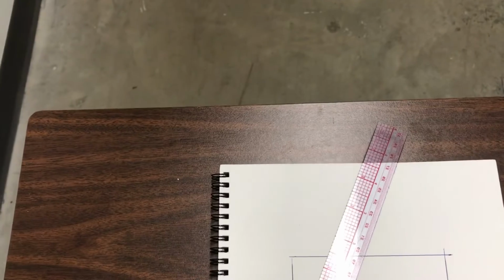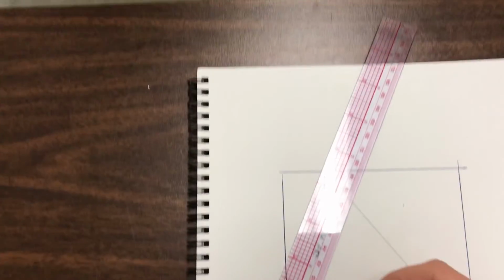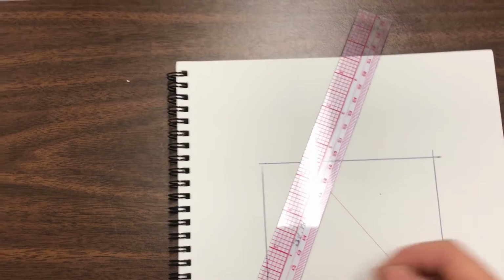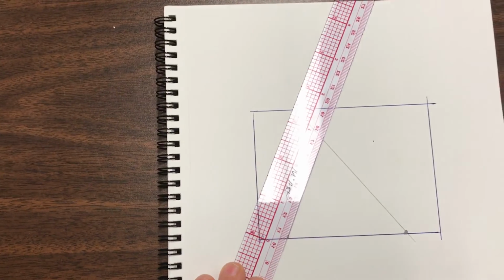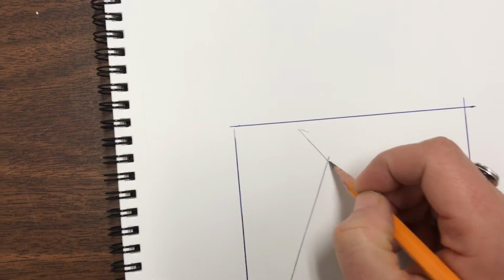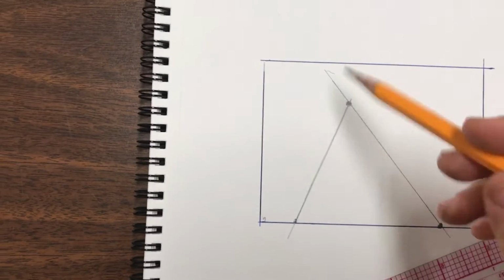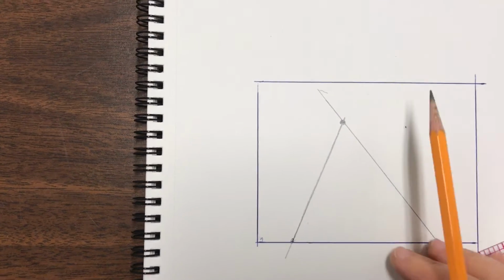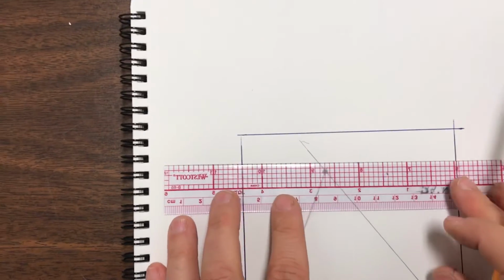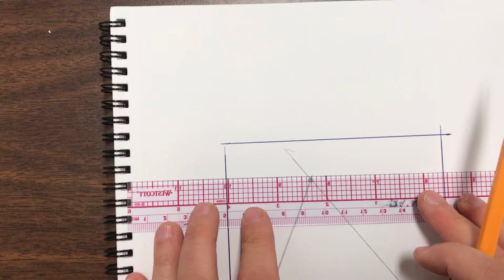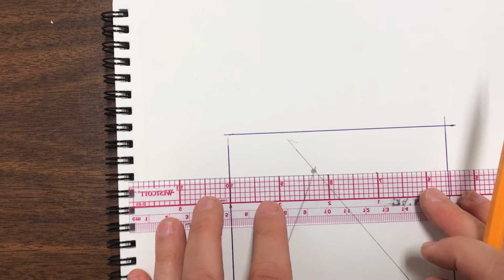Now I make this line. So there are my orthogonals. And I also have my vanishing point. That is the point where my two orthogonals meet, where all of my orthogonals that are parallel to the bottom of the hallway meet. While I'm here, I'm going to take a minute to just make a horizontal line through this vanishing point.